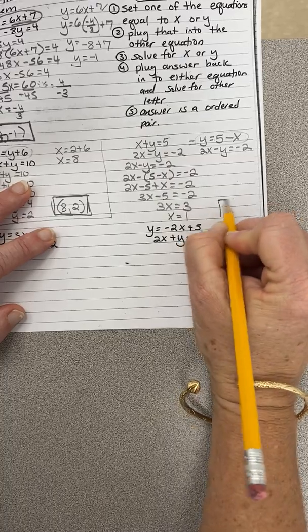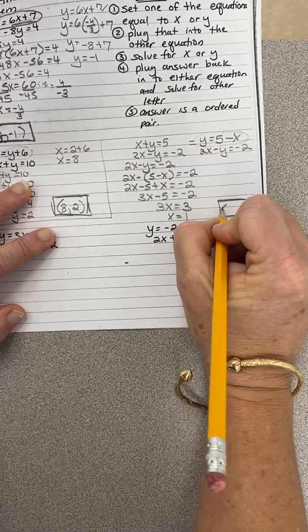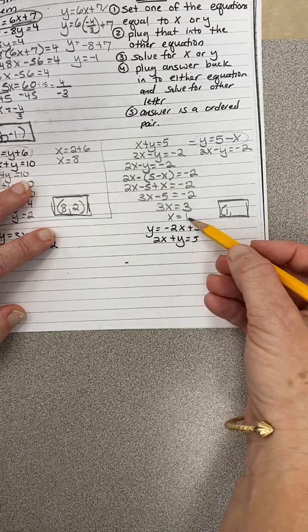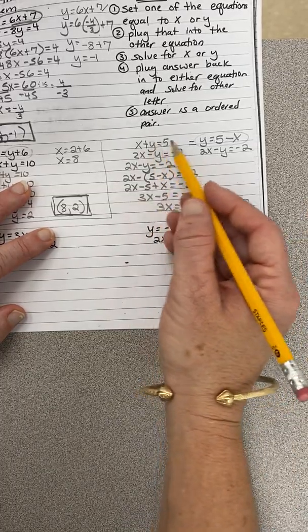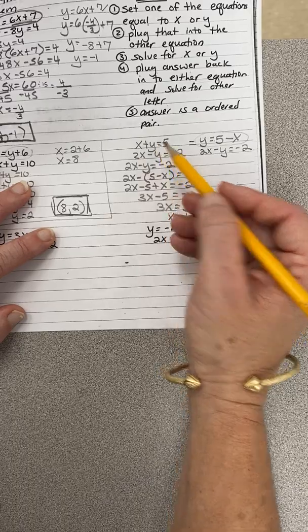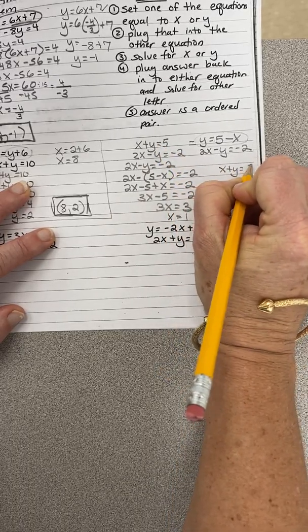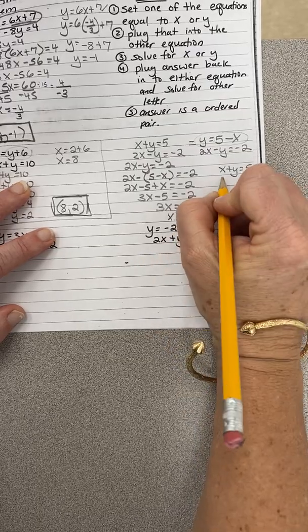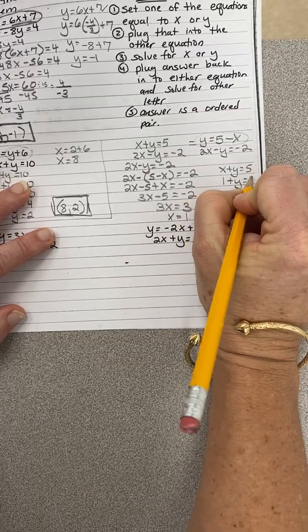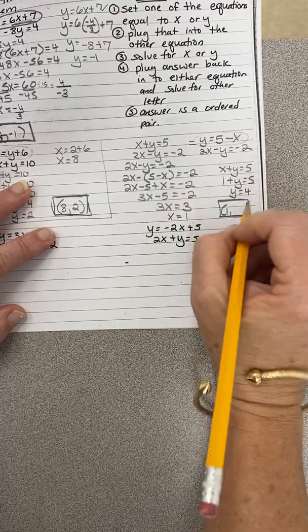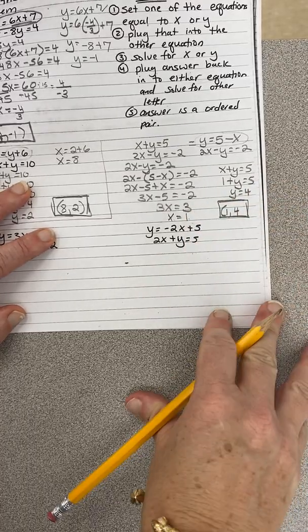Remember, I'm not finished yet. That is the x value. And now I can plug it in. I can plug it into either one. Well, I still think the top one is a little bit easier to plug it into. I like to plug it back into my original. Okay, so I'm going to say x plus y equals 5. Plug my 1 in. 1 plus y equals 5. Subtract 1 from both sides. Y equals 4. Okay?